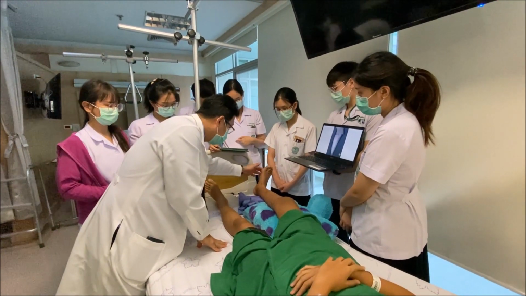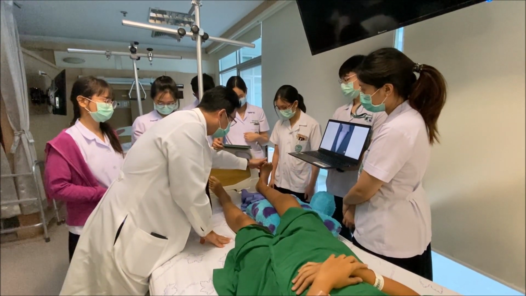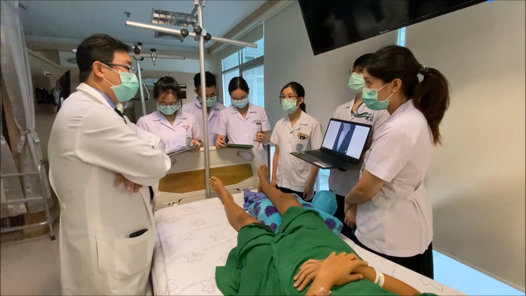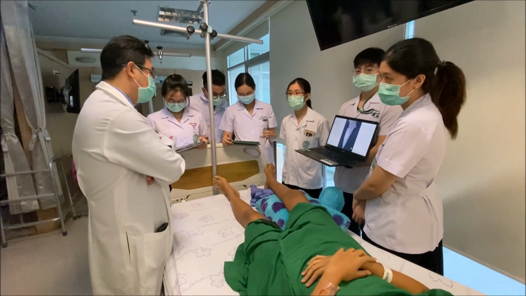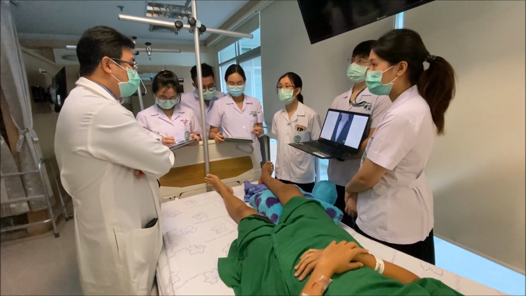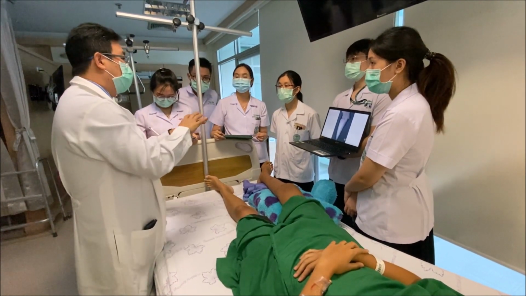Dorsiflex your ankle. Okay, it's okay. She can do dorsiflexion. No numbness, right? So the first thing you do is palpate, okay, and document.